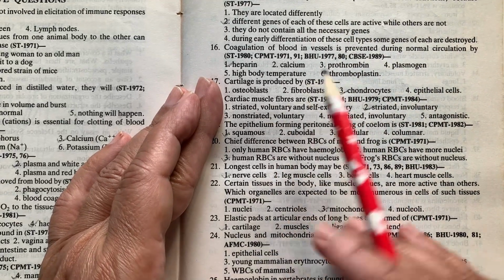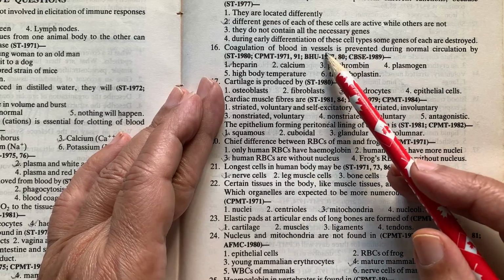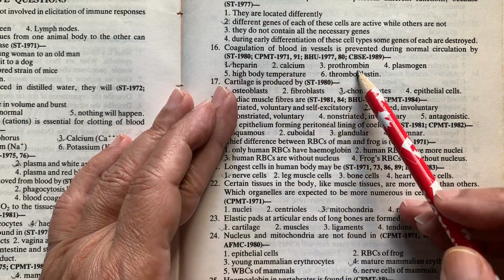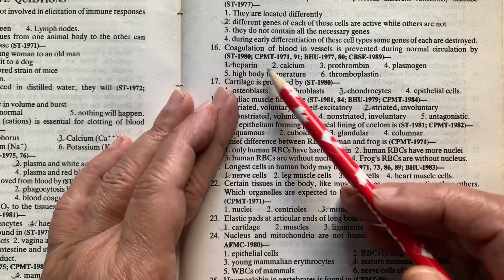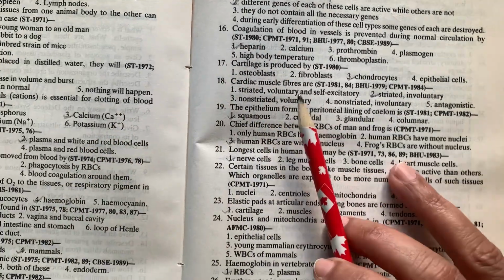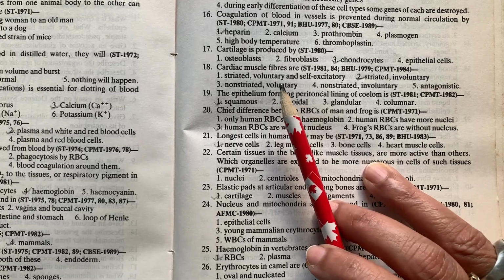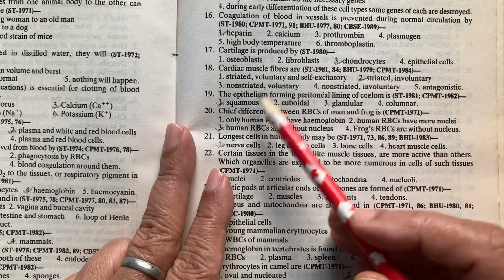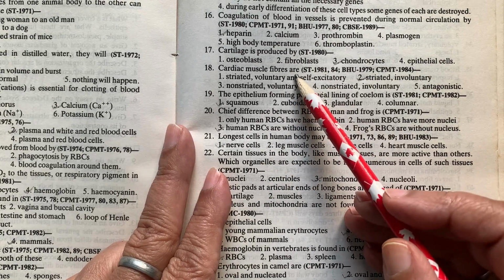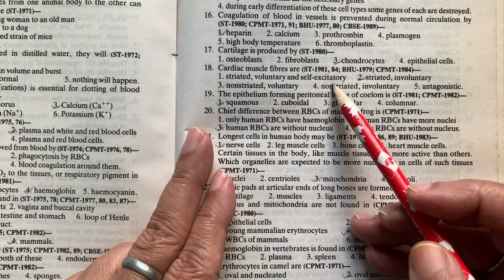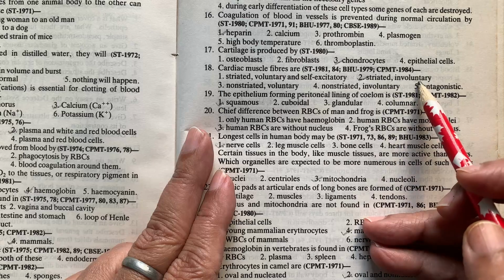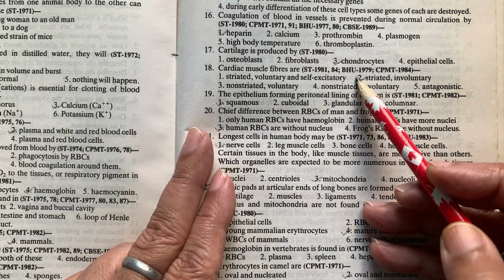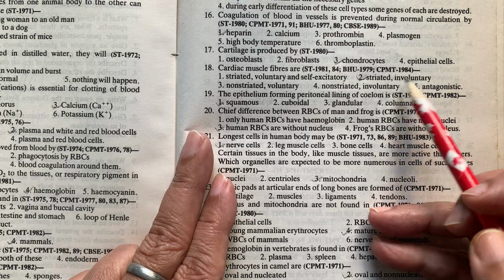Next, coagulation of blood in vessels is prevented during normal circulation by heparin, calcium, prothrombin, plasminogen. It is heparin. Cartilage is produced by osteoblasts, fibroblasts, chondrocytes, epithelial cell. It is by chondrocytes. Cardiac muscle fibers are striated, voluntary, and self-excitatory, striated, voluntary, non-striated, voluntary, non-striated, involuntary. It is striated and involuntary.